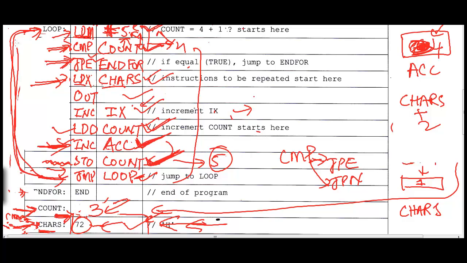So when we go back and jump, this time this 5 will be compared to count, which is equal to 5. So 5 will be compared to 5. The answer is going to be true, and this instruction says jump if the comparison is equal. And this time the comparison was equal, 5 was equal to 5, so we are going to jump from here direct to end for, and this is where the program is going to end.